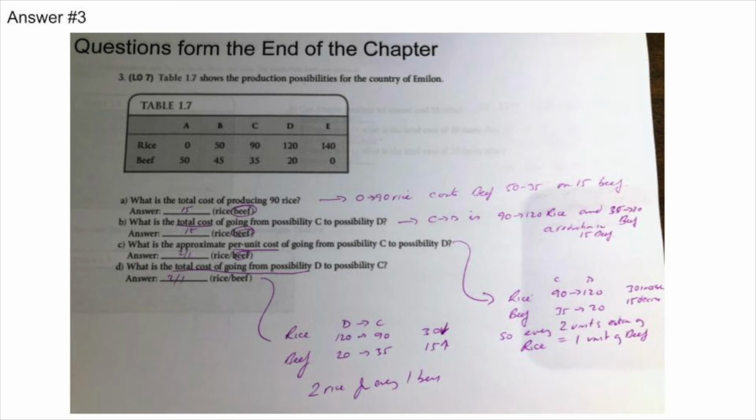Let's look at number 3. Number 3, table 1.7 shows the production possibilities curve for the country of Emilion again. And we've got rice and beef again. Okay, same table. So we ask ourselves, what is the total cost of producing 90 rice? Let's just go up here and look at it. We've gone from 0 to 90.